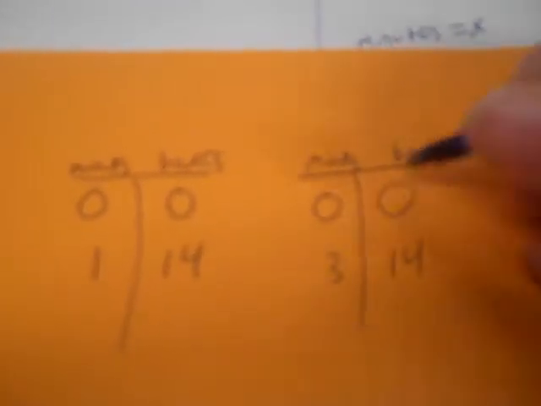So what I'm going to do on this paper is make 2 tables, because we have 2 ratios for 2 different people. So minutes, boxes, minutes, boxes. I'm given one ratio, 14 boxes in 1 minute, so 1, 14. And for the other person, he does 14 boxes in 3 minutes, so it'd be 3 and 14. Well, if I work for 0 minutes, I'm not going to get any boxes smashed down. And this other person, same thing. If he doesn't work for any time, there are no boxes he can smash. So that gives me the go-ahead to set up my proportions.